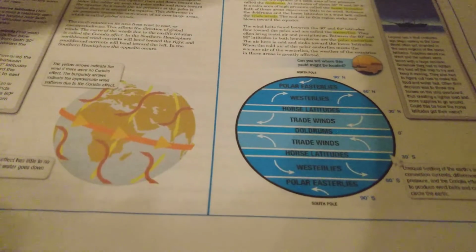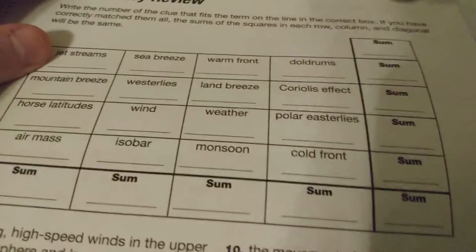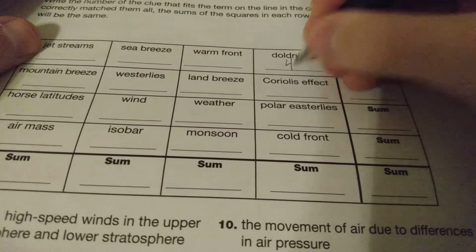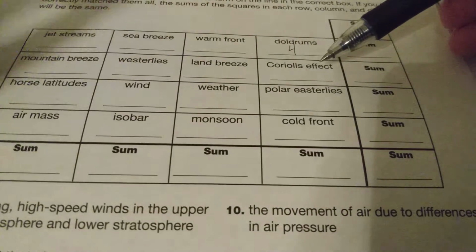I'm looking through the definitions here, and I believe it's number 4. Let me double check that real quick. And it is. So I'll give you a free one: doldrums is number 4. And that's pretty much what you do for all of them.